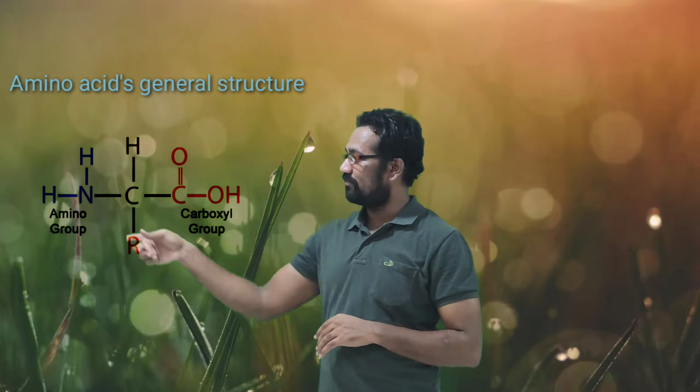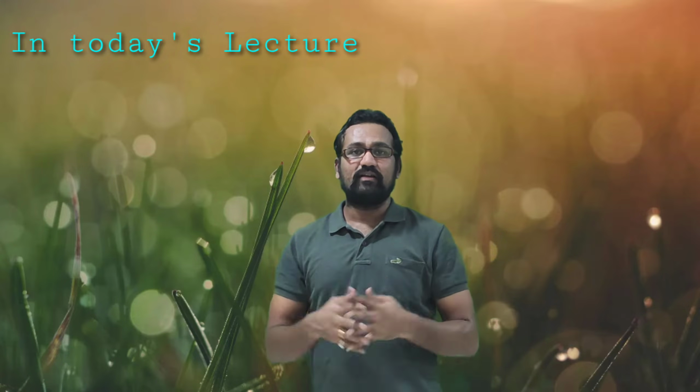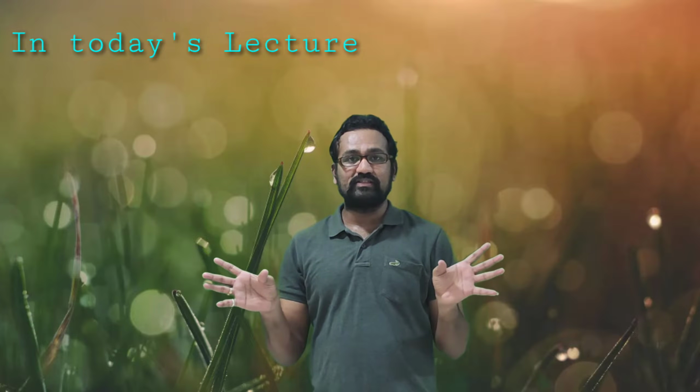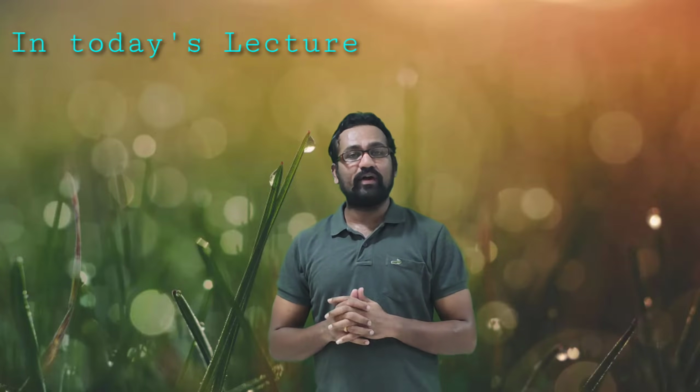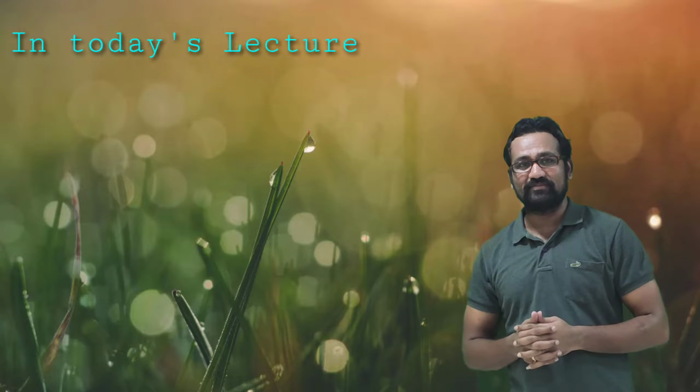about the current lecture. In that lecture we have seen that the chiral carbon is surrounded by 4 different groups, where the R group plays an important role in creating the identity of that particular amino acid. In this lecture we are going to see further about the linking of different amino acids, especially how they link together covalently. So without wasting too much time, let's begin our lecture.